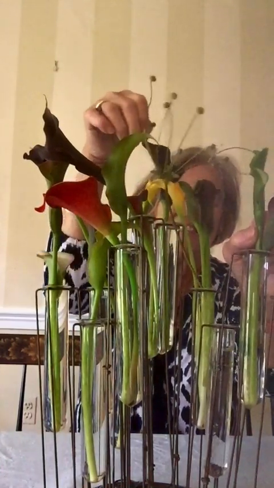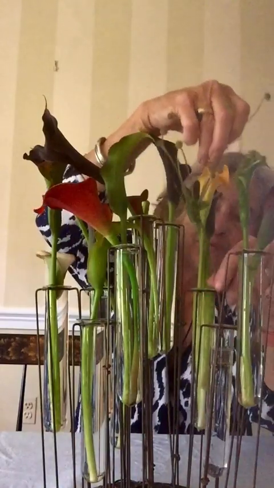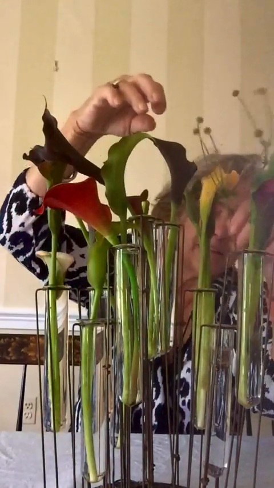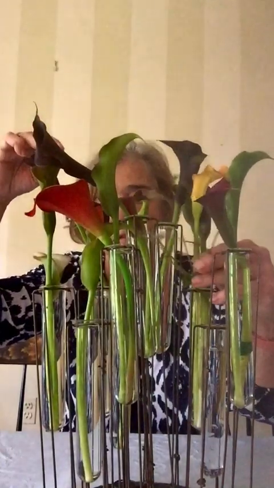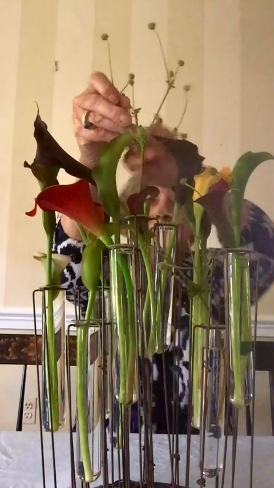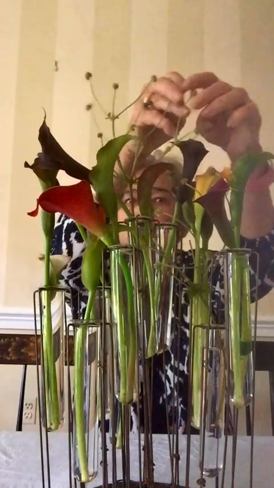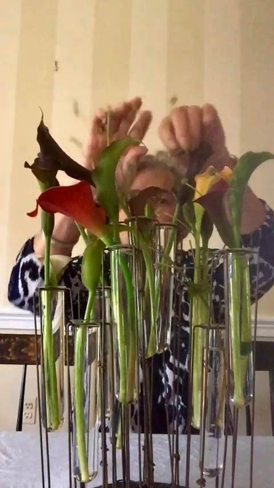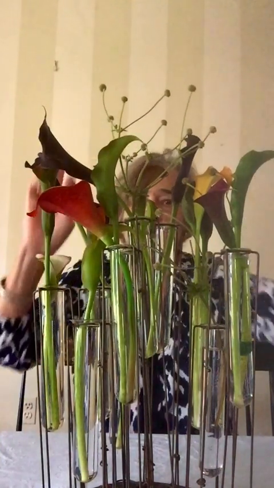Oh, come on, I'm working backwards here. I'm trying to fill this space visually that looked a little skimpy.